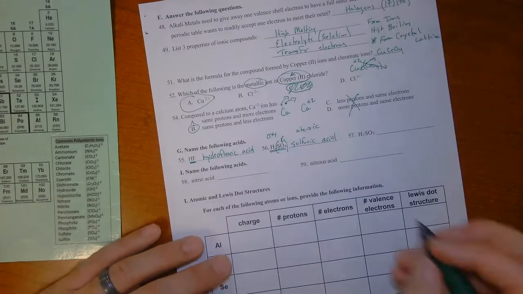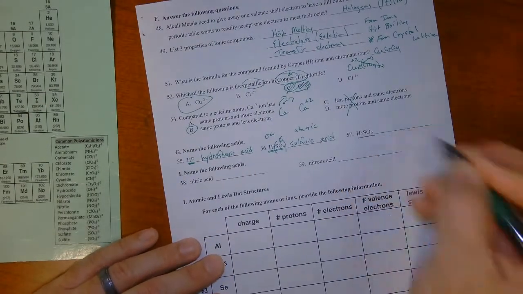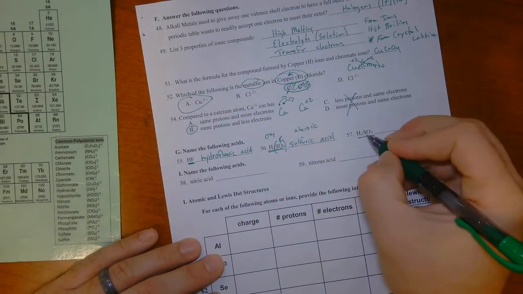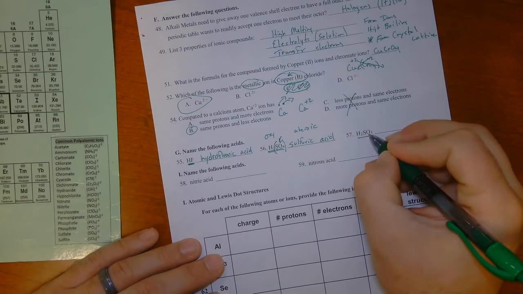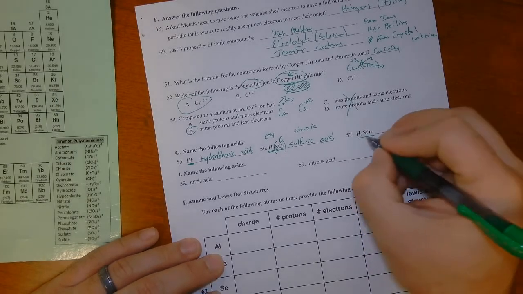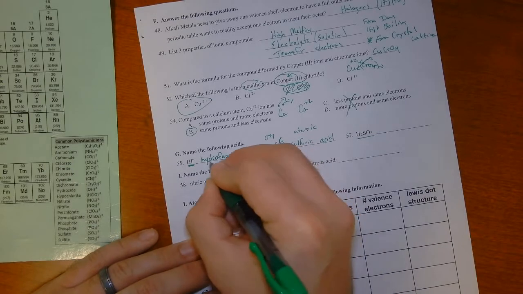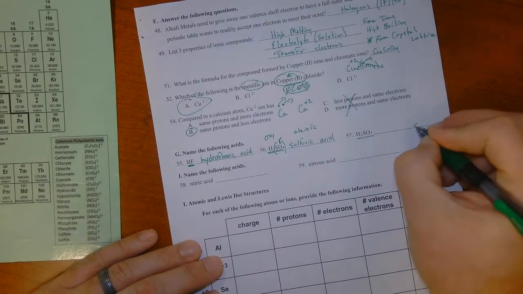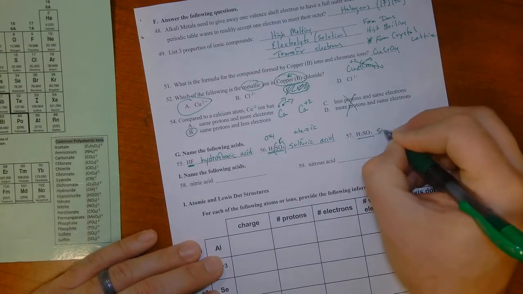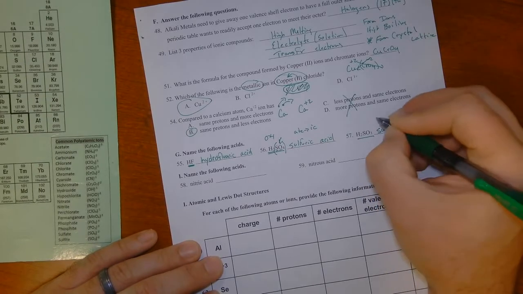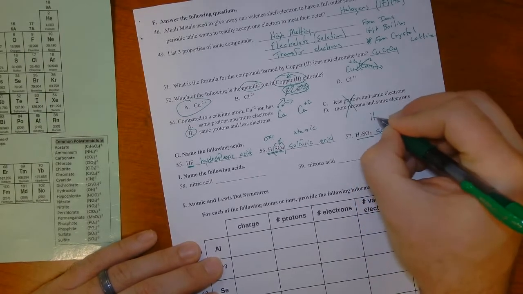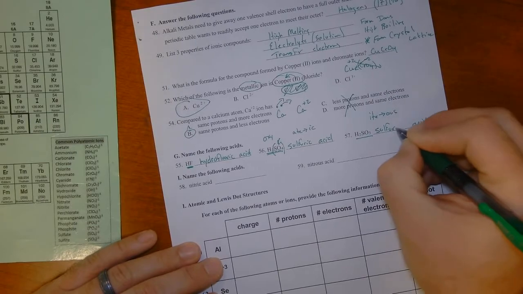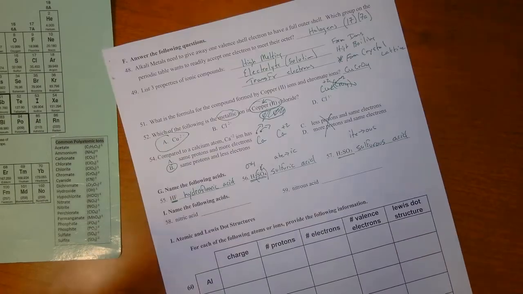All right, and the same thing over here. This is another oxyacid, and we are dealing with sulfur again, but this is in the sulfite form. And because this is an oxyacid, no hydro like we wrote over here, but it still ends in acid. And because this is sulfite, ite turns into ous. This should be sulfurous acid.